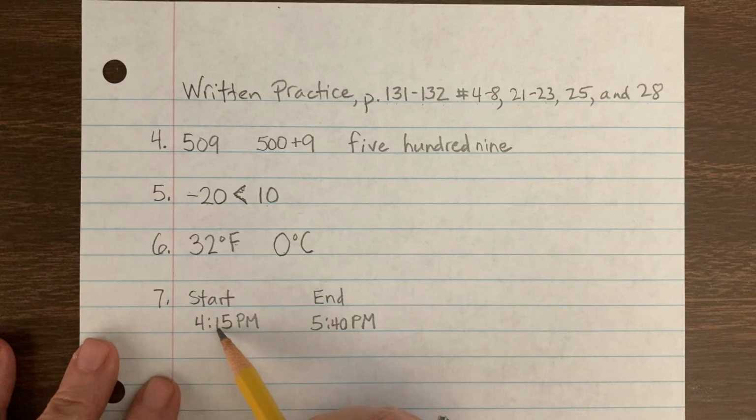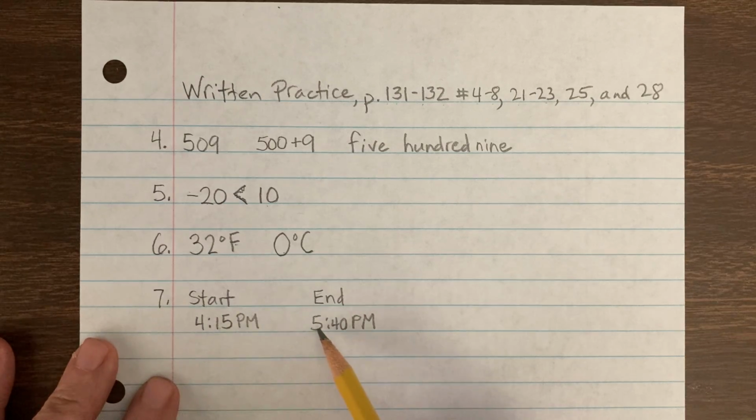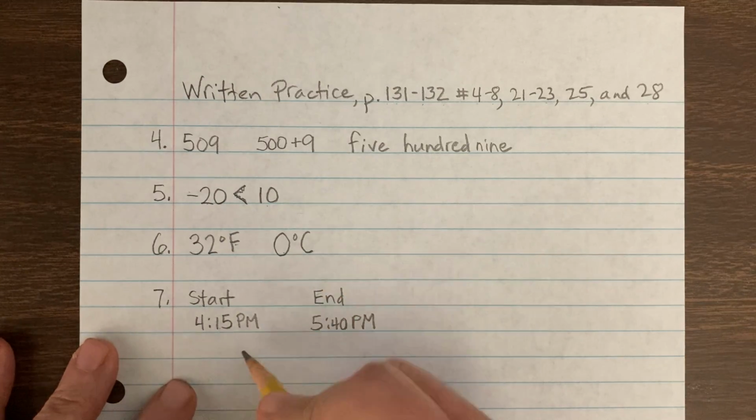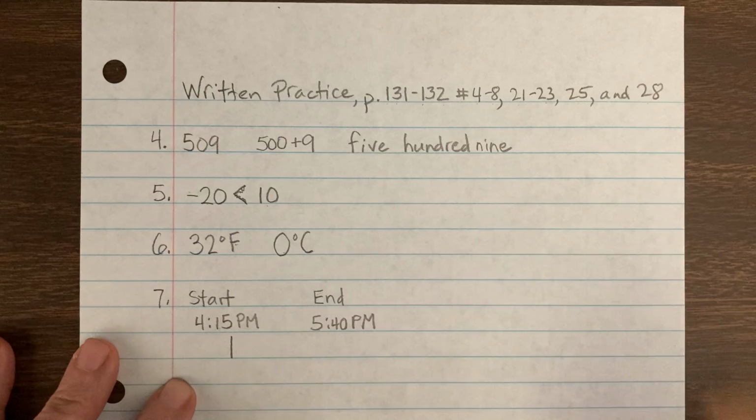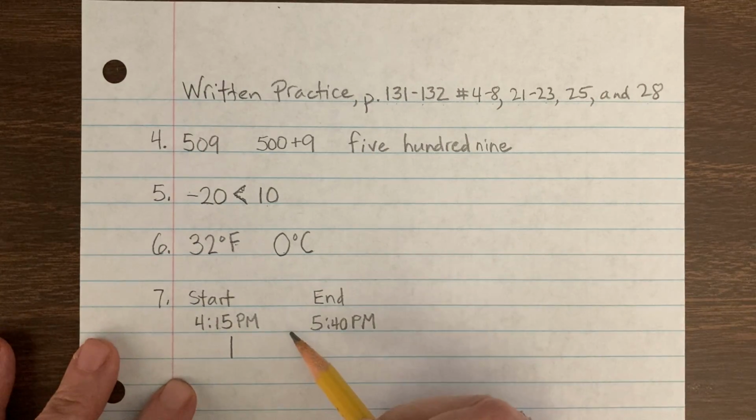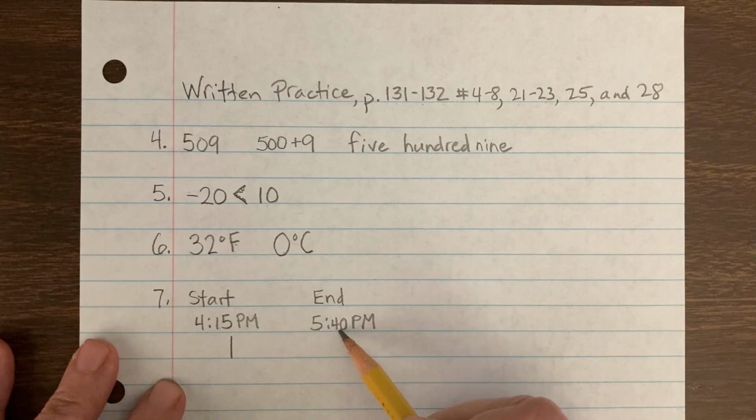If we go from 4:15 to 5:15, that's 1 hour. Now we're at 5:15 and we have to count the minutes up to 5:40.